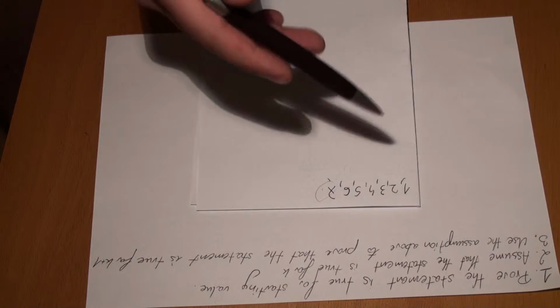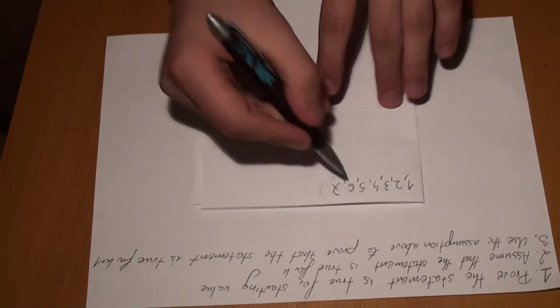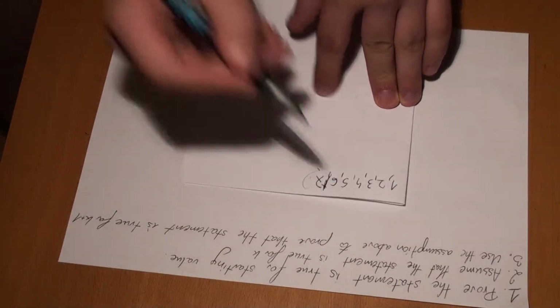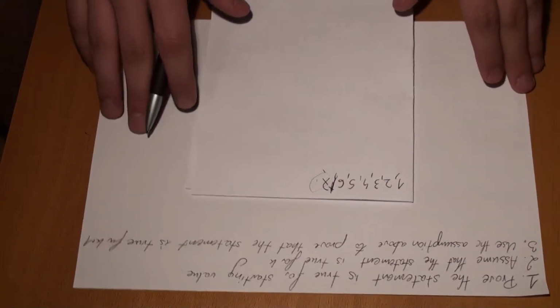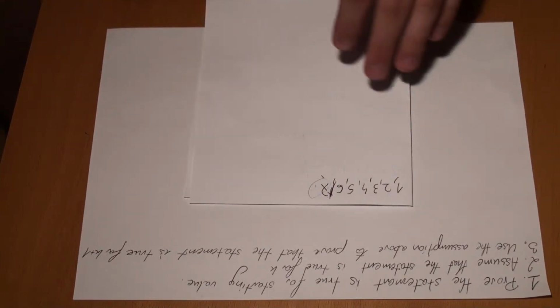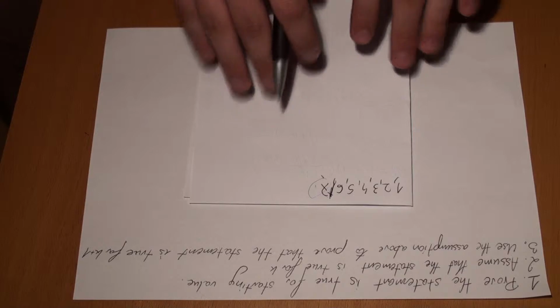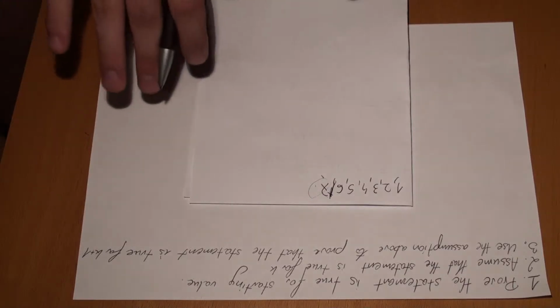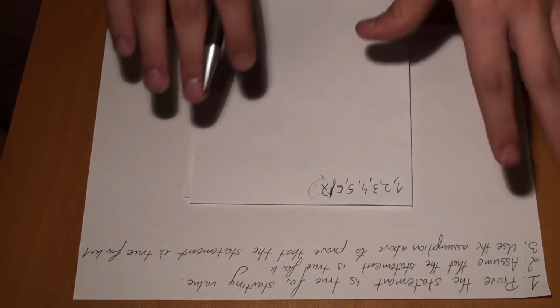Well, a mathematician could say, well, maybe the pattern stops right here. And this is where mathematical induction comes in. You prove that this pattern goes on into infinity. Okay, so let's get to it.